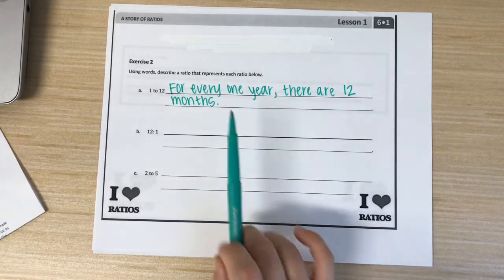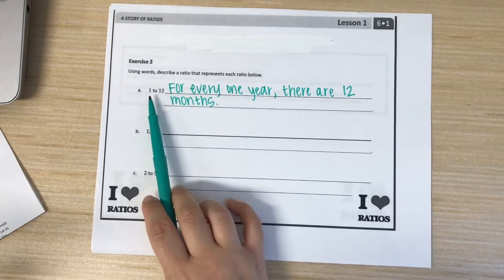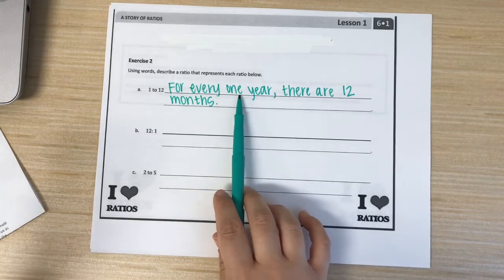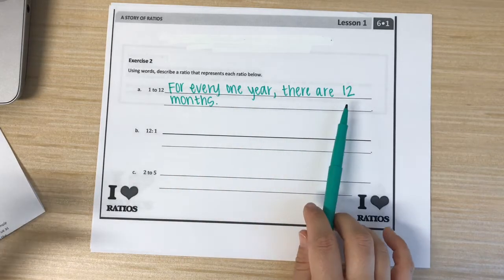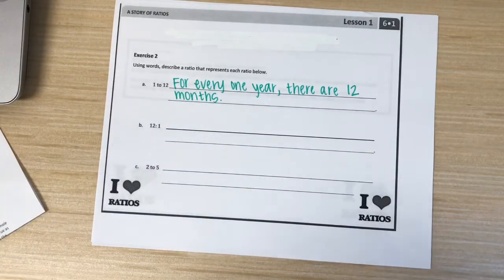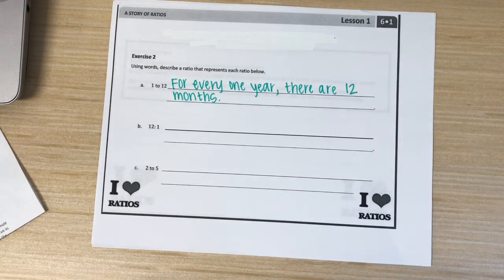And notice that I listed the number 1 first because the order does matter. I'm saying 1 to 12. So for every 1 year, there are 12 months. In the reverse kind of ratio here, in this example, we have 12 to 1.